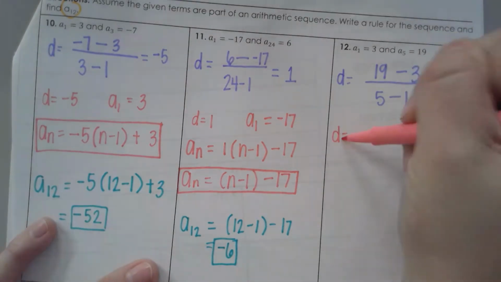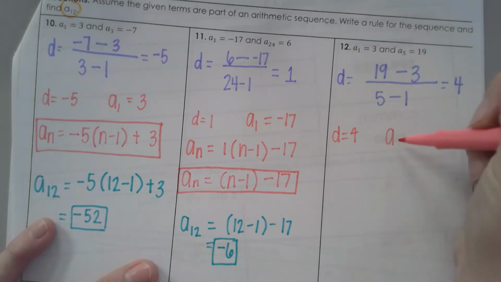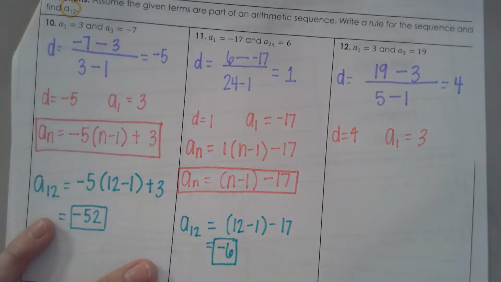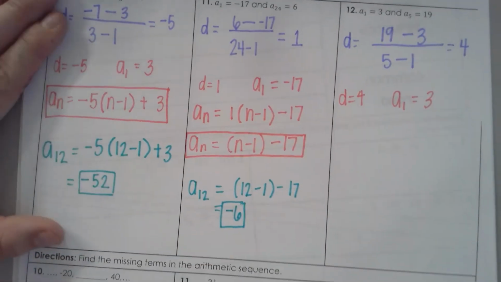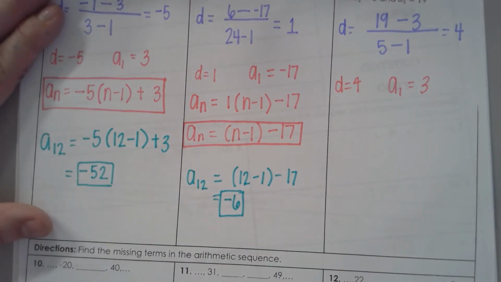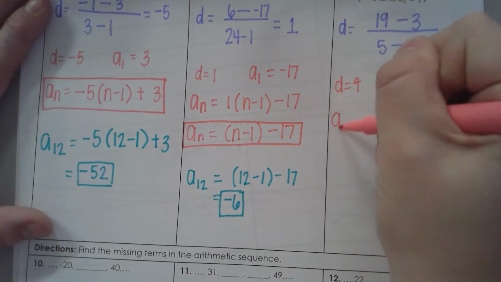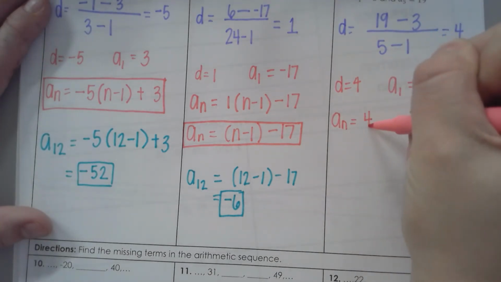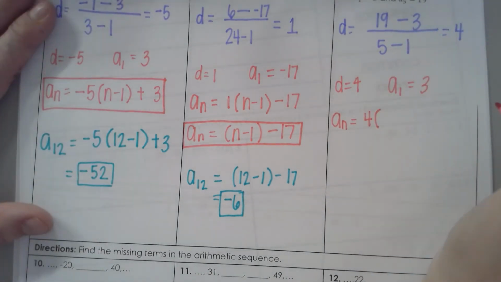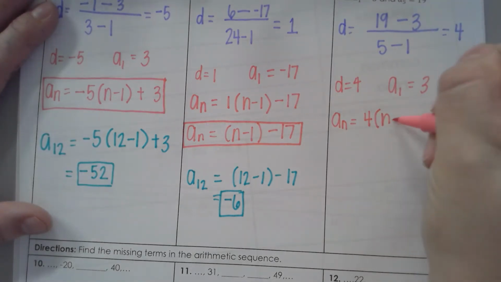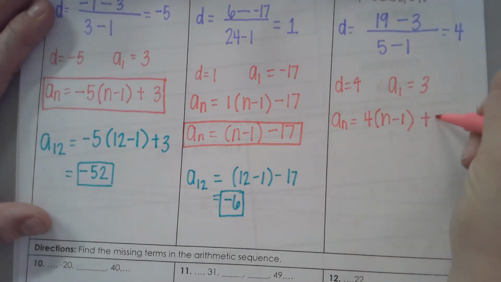So my common difference is 4, and my A1 is 3. So AN equals 4 times N minus 1 plus 3.